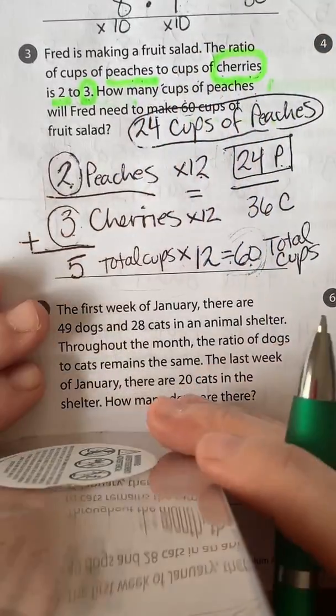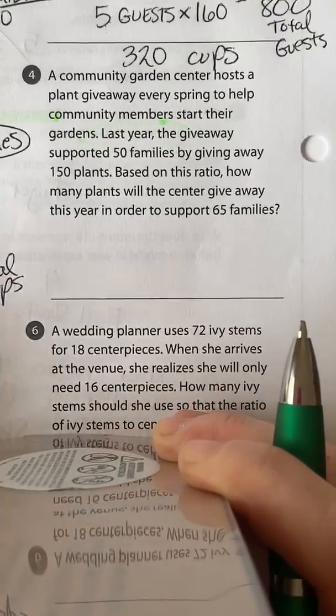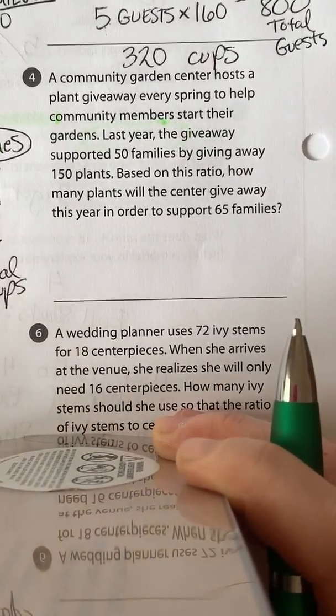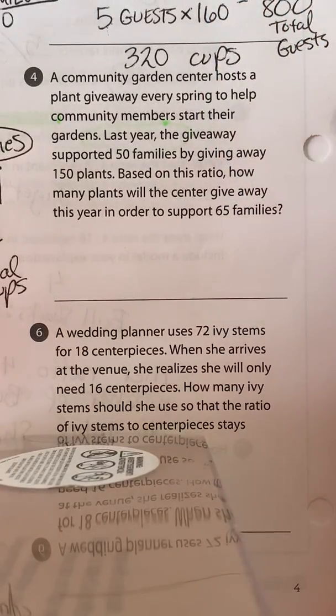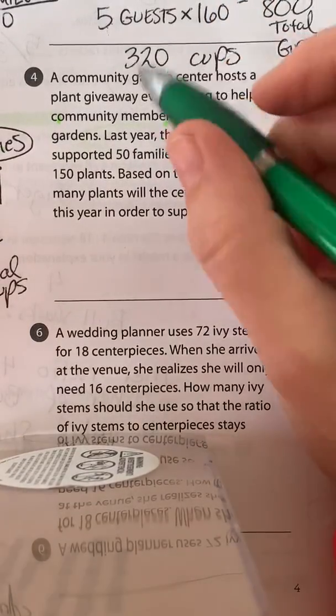I think you're doing great. All right. And sometimes it's just a matter of dusting those skills off. They're there. We just haven't used ratios for a while.